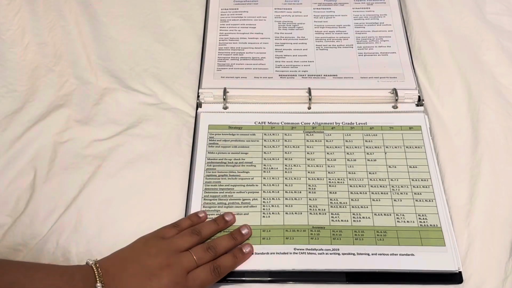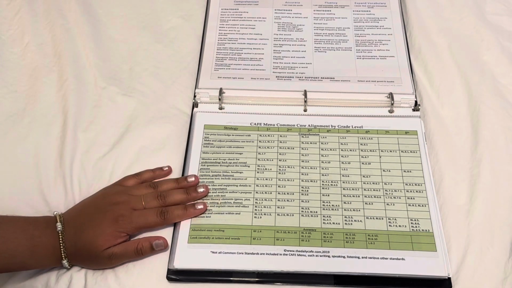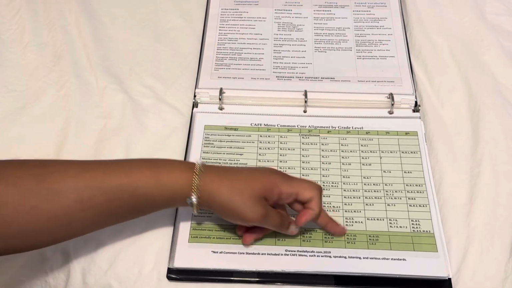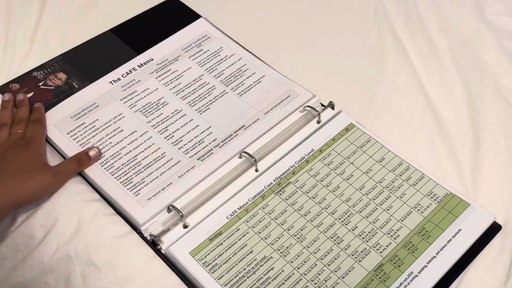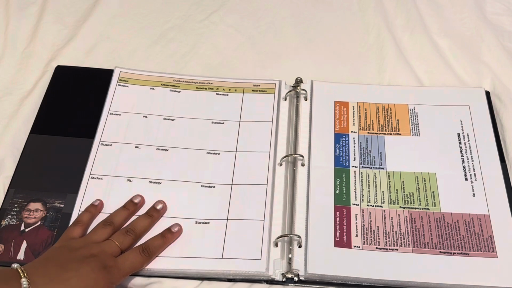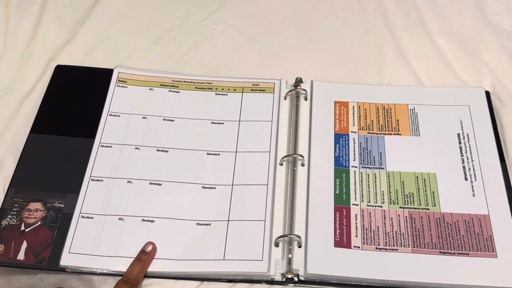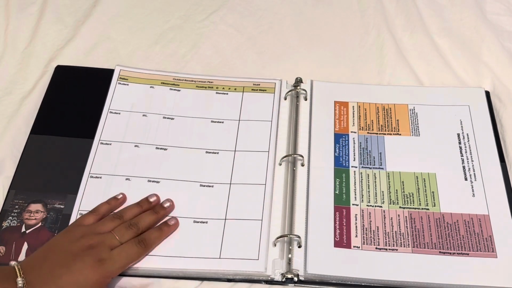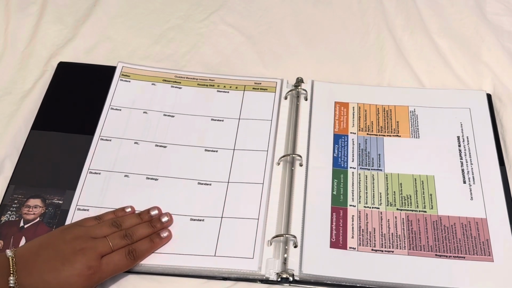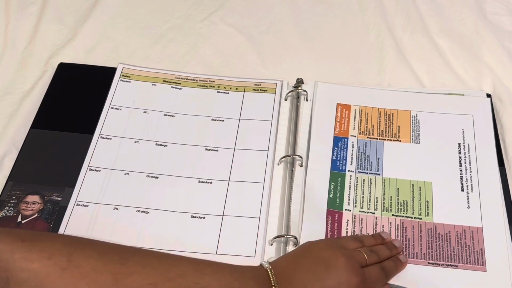And then I found this alignment, which tells me, based on the strategy that I choose, which standards I am teaching with that. So it helps me fill out the small groups lesson plan. I actually haven't used this. I made it about 2 years ago. I haven't used it, but if you guys want, I could definitely upload this to my Teachers Pay Teachers. I think it's great for keeping track of your small groups.